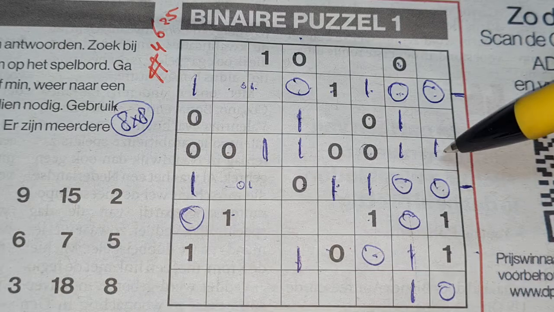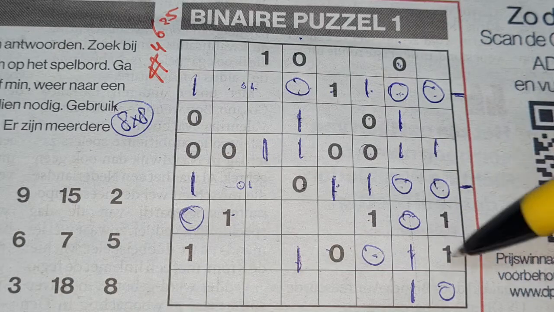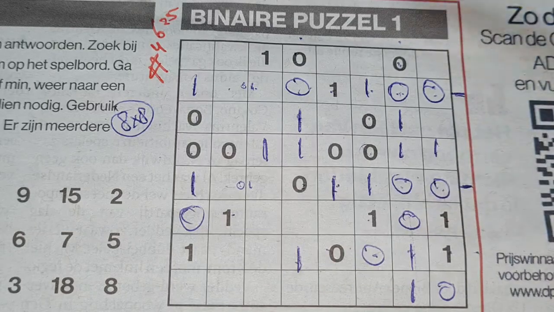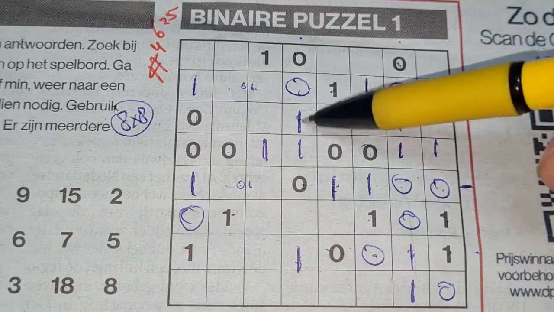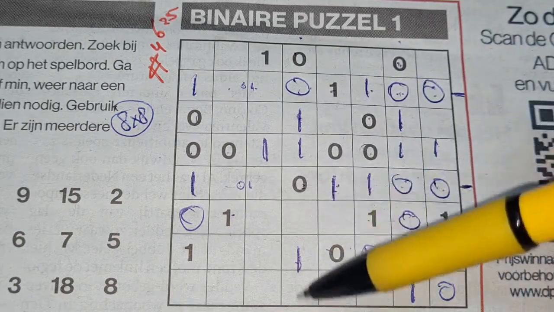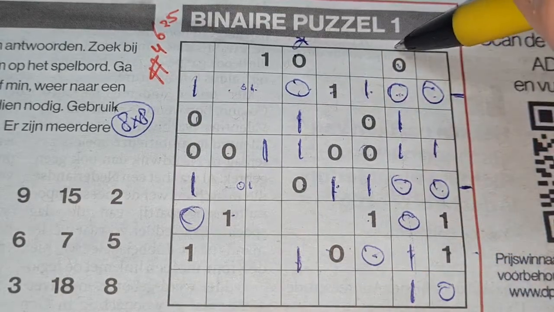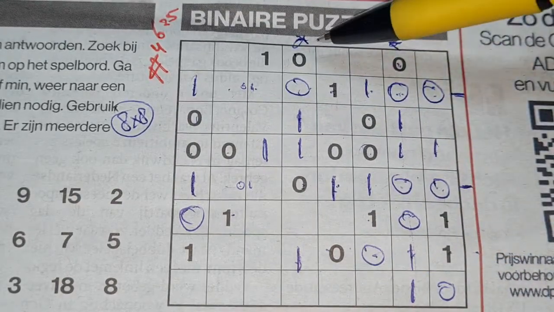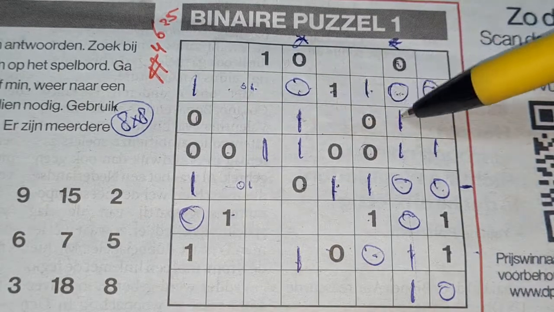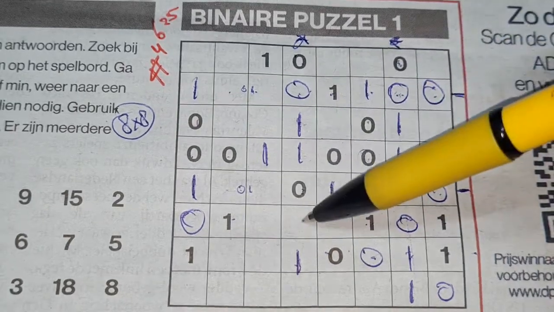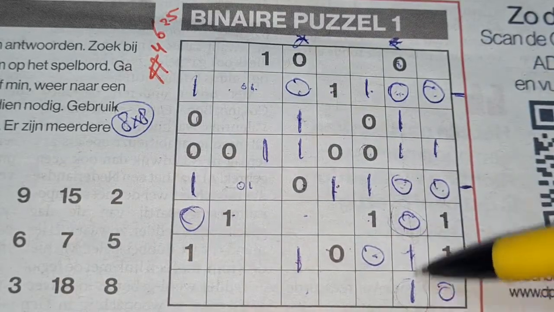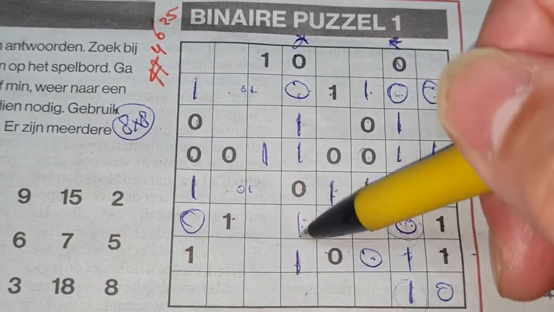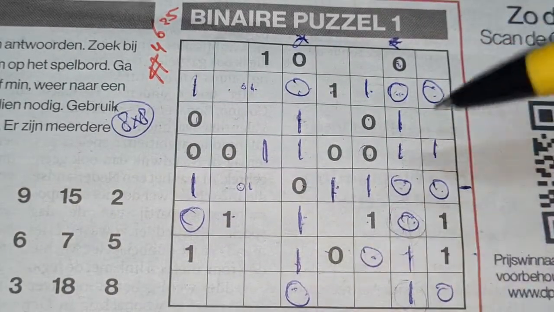Okay, so I think we need to compare the columns. Oh, yeah. This column and that column. One, empty box. One, empty box. So we need to switch these 2 digits. We have an O here, this should be a 1. We have a 1 here, this should be an O.